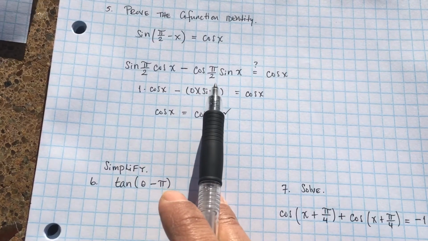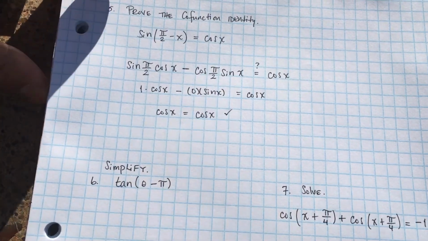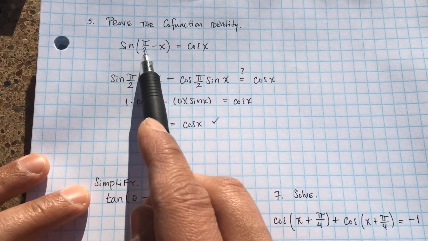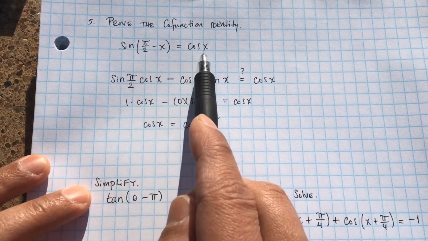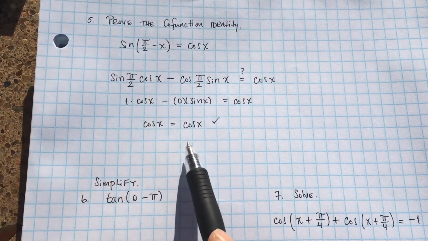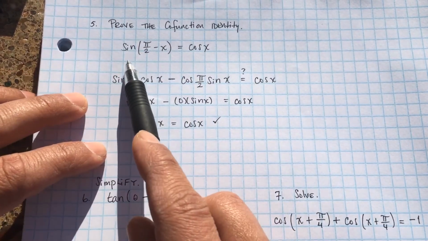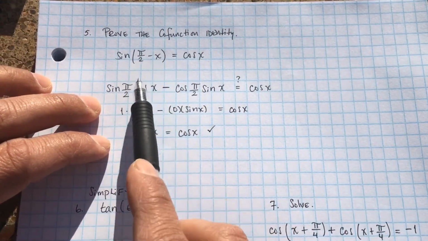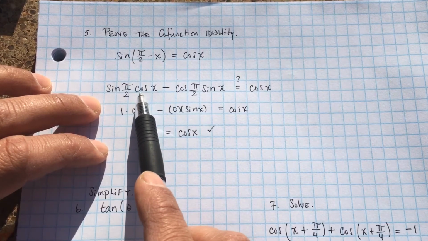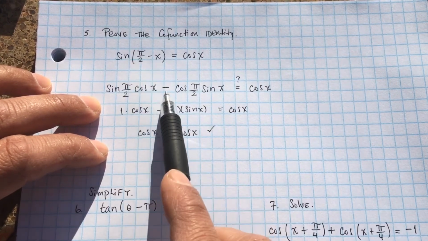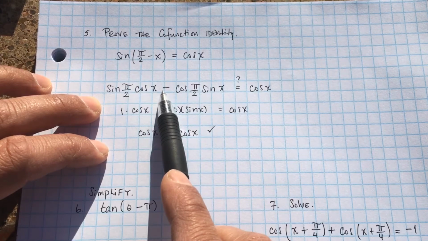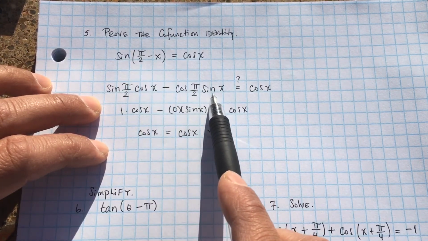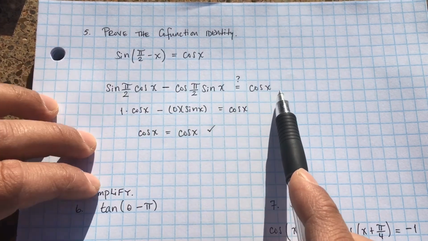We're going to prove this cofunction identity. Remember, a cofunction comes from the complementary angle. So the sine of, for example, 60 degrees is equal to the cosine of 30, because 60 and 30 add up to 90. But let's use our sum and difference formulas. This is your A, that's your B. So sine of pi over 2 times cosine of x minus, because it's sine, minus, and then it switches, cosine of pi over 2 times the sine of x. We want to see if that gives you cosine of x.